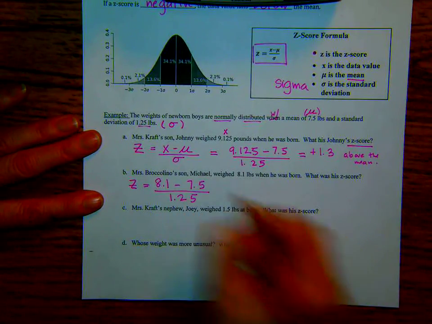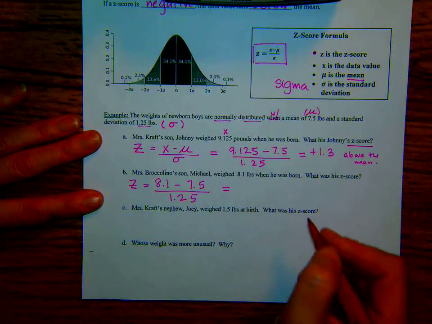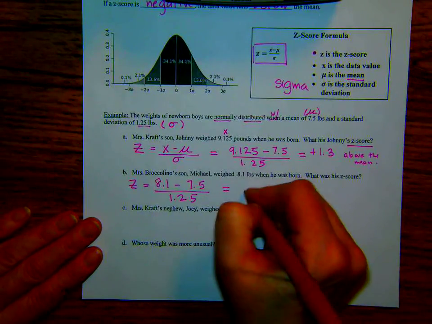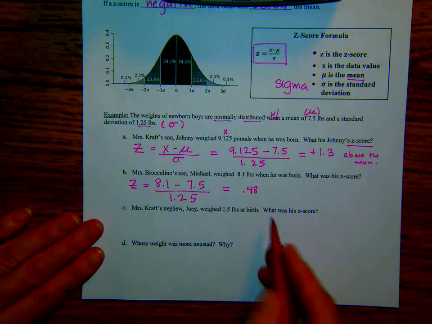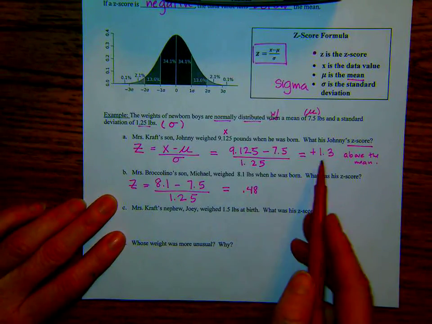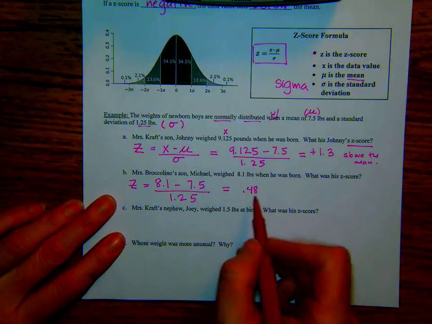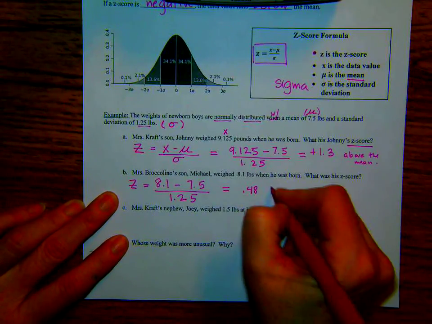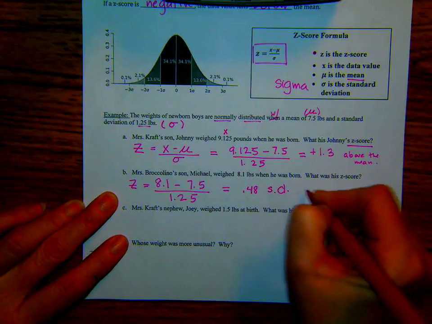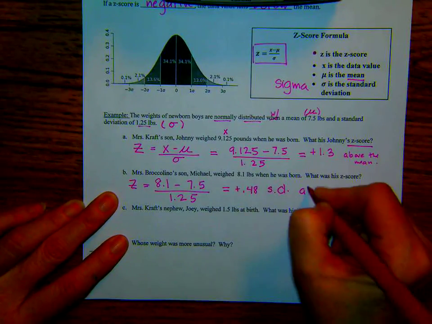Not a hard calculation. Put that in your calculator, and what do you get? Well, you get 0.48. So what does that tell you? That tells you that Michael has a lower z-score than Johnny, and that his birth weight was 0.48 standard deviations above, because this is positive, above the mean.